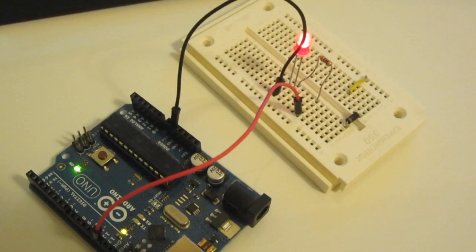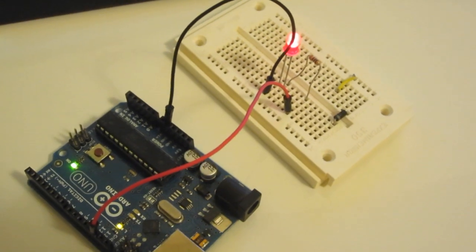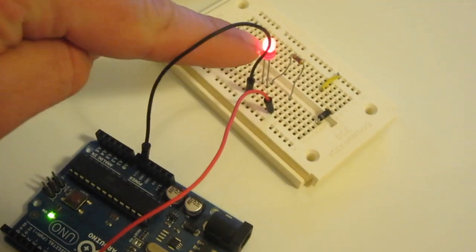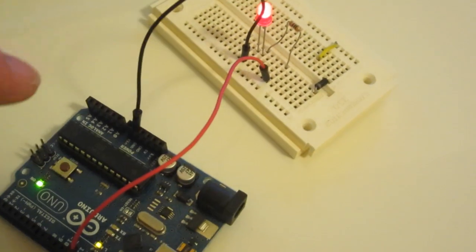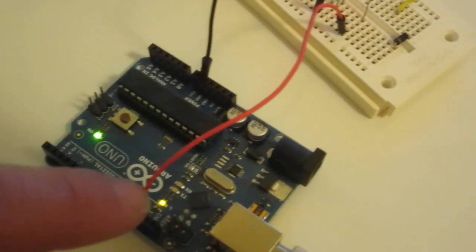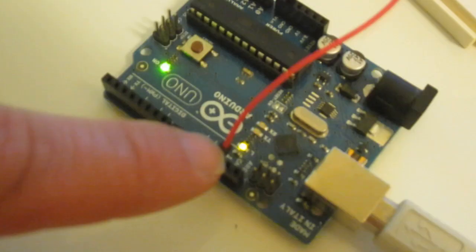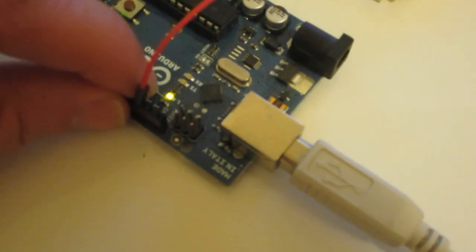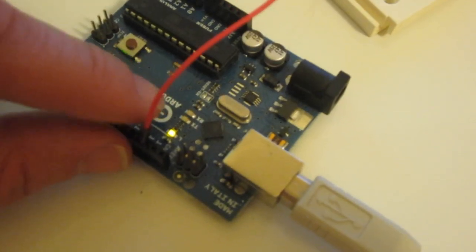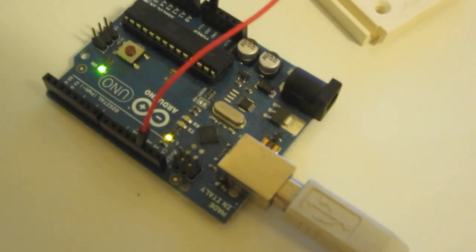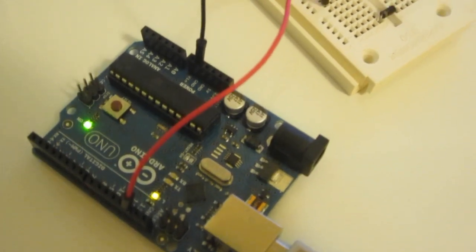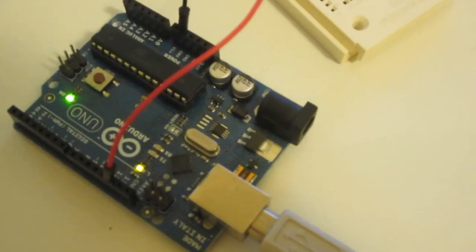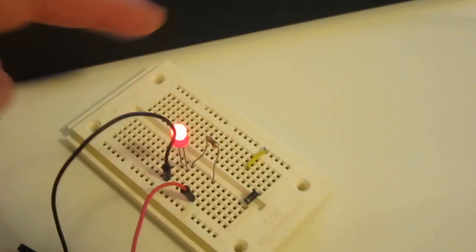Alright, you can see the working circuit. My LED is lit up. You also see there's a little LED lit up on the actual Arduino board. I'll show you this again in a later circuit. You'll see that this LED is actually connected to the high and low setting for pin 13 and is pretty useful if you want to just do some quick and dirty output without having to muck about with all this wiring and stuff.